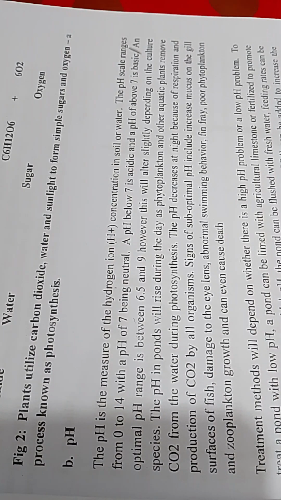To treat a pond with low pH, a pond can be lined with agricultural limestone or fertilizer to promote plant growth. To decrease a high pH, the pond can be flushed with fresh water. Feeding rate can be reduced to decrease nutrient input in the pond. Gypsum, calcium sulfate, can be added to increase the calcium concentration, or aluminum sulfate can be added in extreme cases.